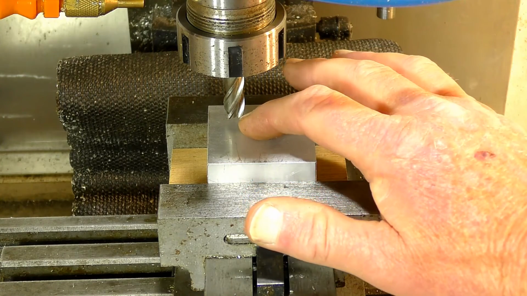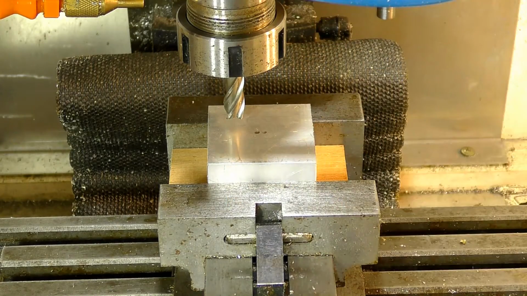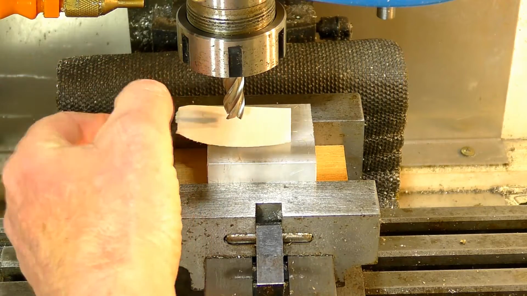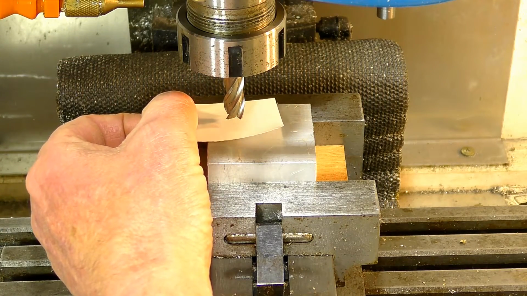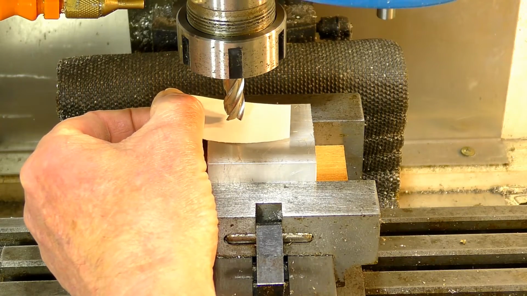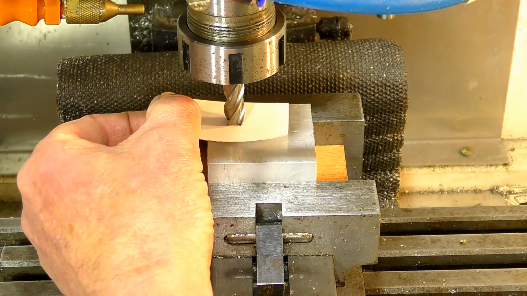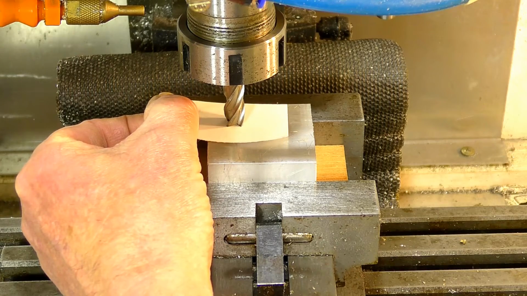What I mean is the tool is just touching the top of this, just by using a piece of paper. So you put your piece of paper underneath the tool like so, and be very careful to mind your fingers, but just bring it down quietly. Start to just grab it there.